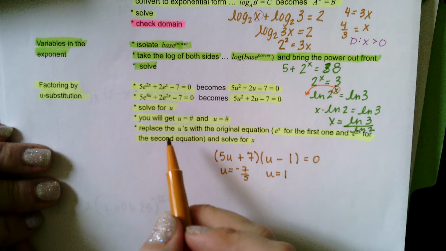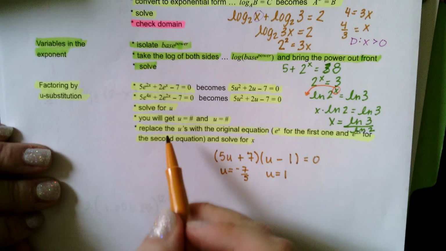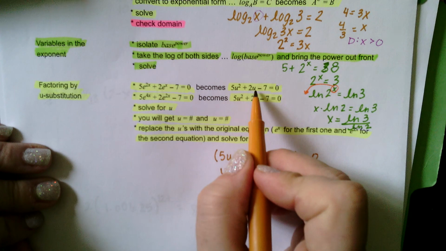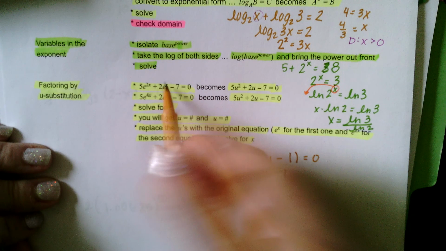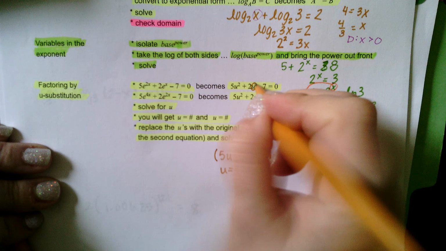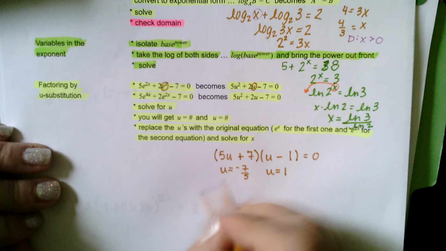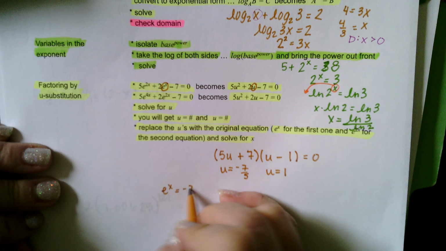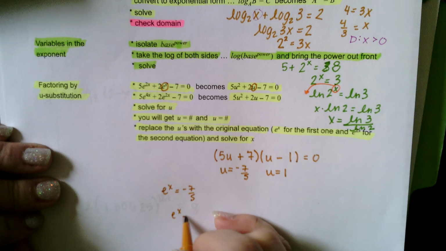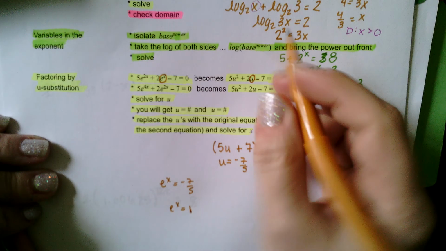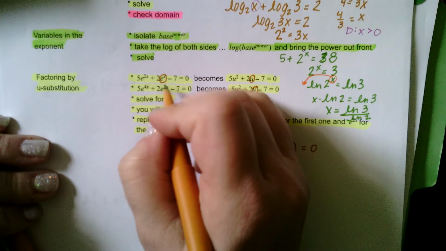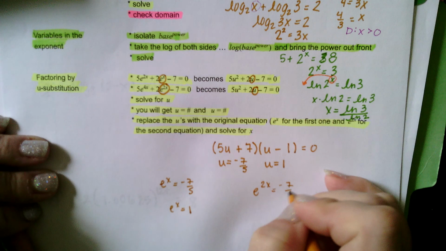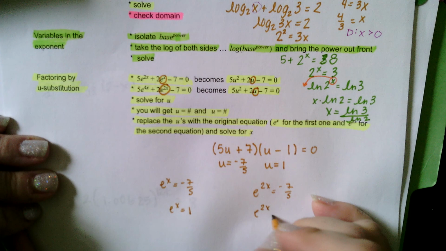Then we replace the u's from the original equation. So in the first equation, it would be e to the x, because I replaced the u for the e to the x. So in my first equation, I would then do e to the x equals negative 7/5 and e to the x equals 1. In my second equation, I would have e to the 2x equals negative 7/5 and e to the 2x equals 1.